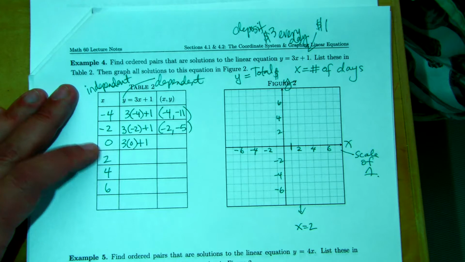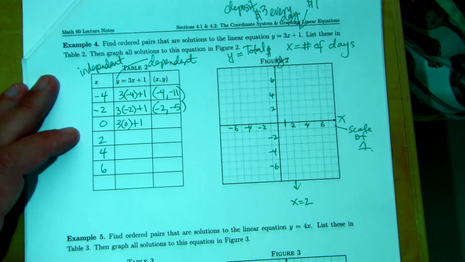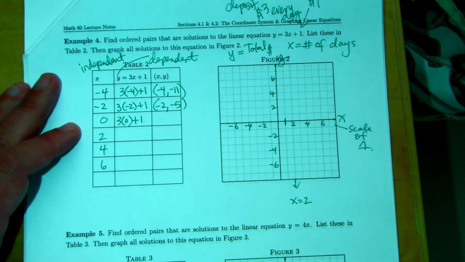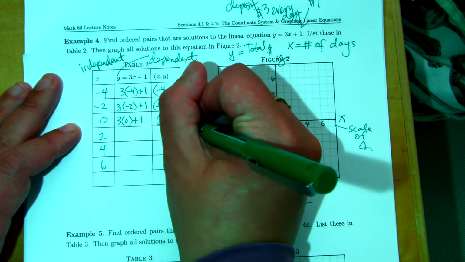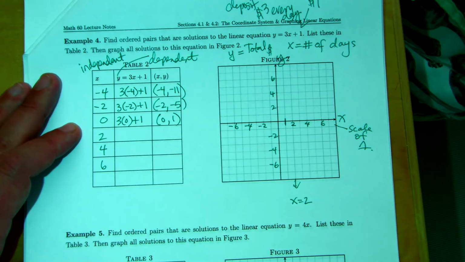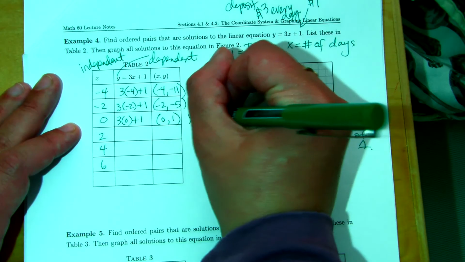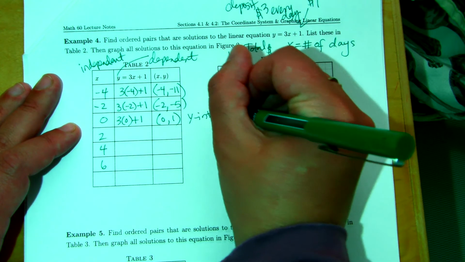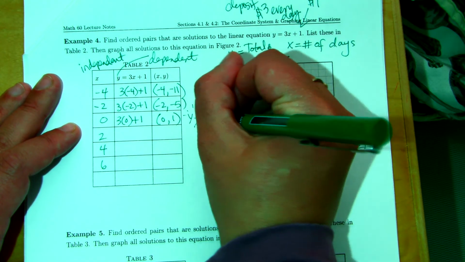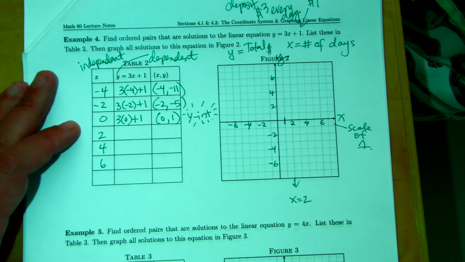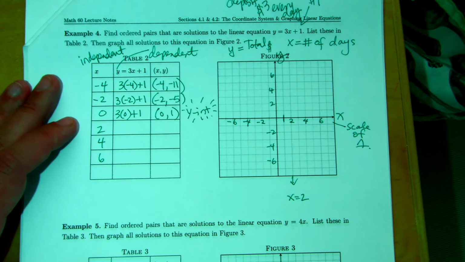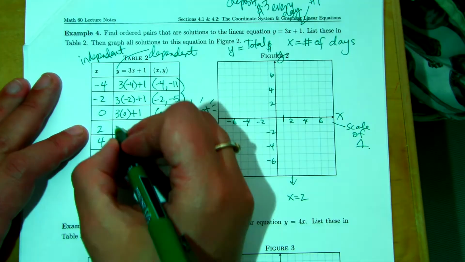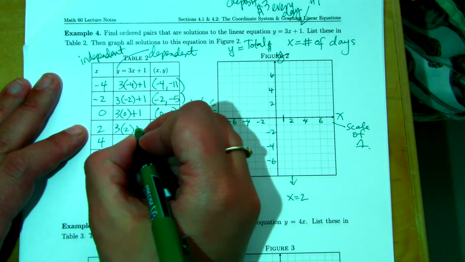Does anybody notice how easy it is when we plug in 0? What do you get when you plug in 0? So that ordered pair is 0, 1. What do we call that point? Y-intercept. Yay! We love the y-intercept. Y-intercept, you're so great.